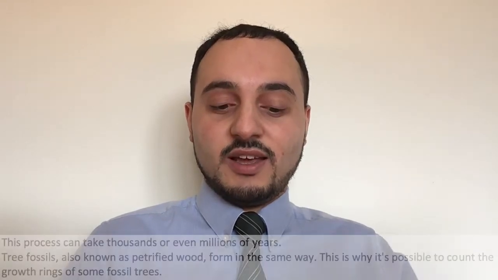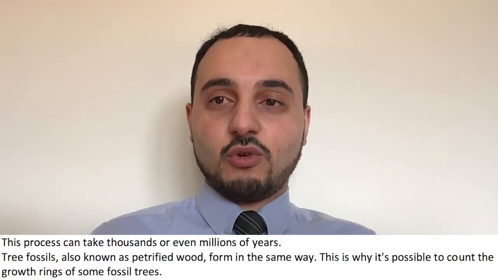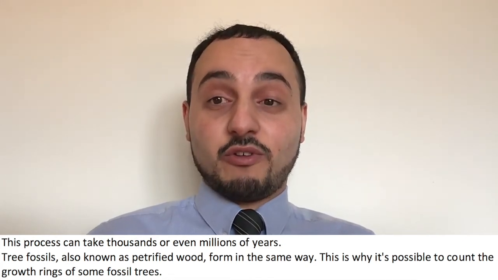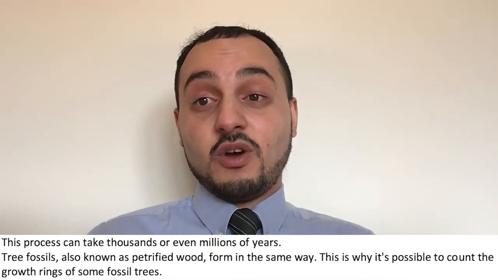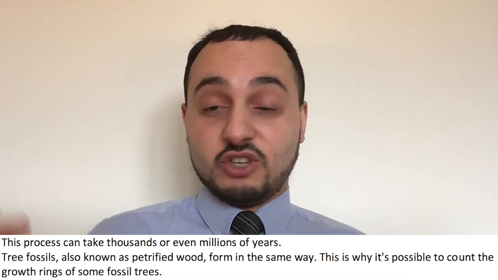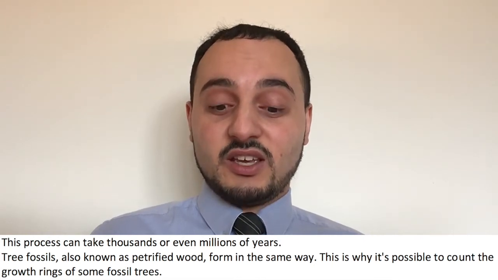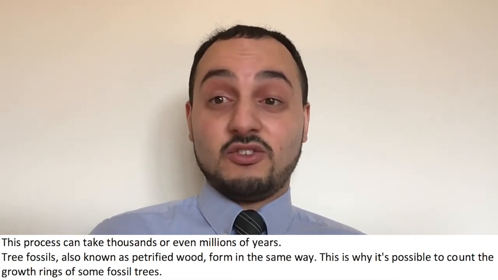If you look just above where the uplift section is, it does say in the text quite clearly, this process can take thousands or even millions of years. So this is why we don't find them recently, because this process can take thousands or even millions of years. So my answer for this one is literally, I've basically used the text again. I've just said, because the process can take thousands/millions of years. That's my answer. I've explained it.